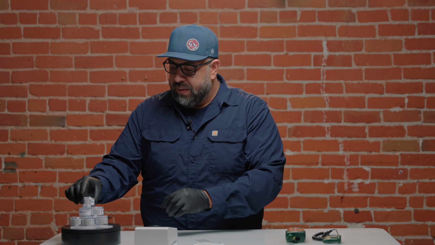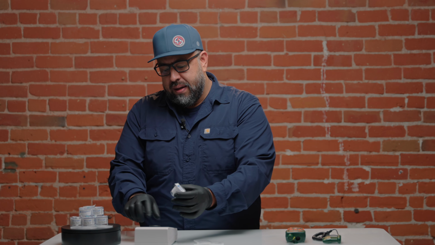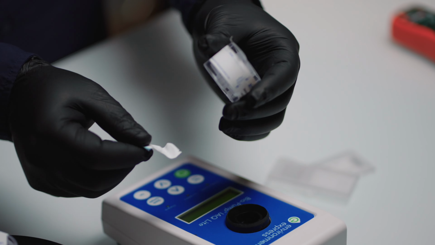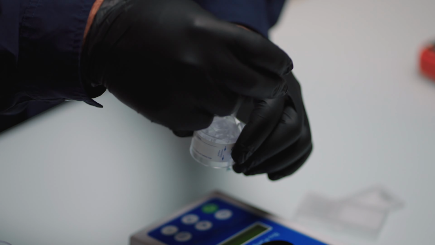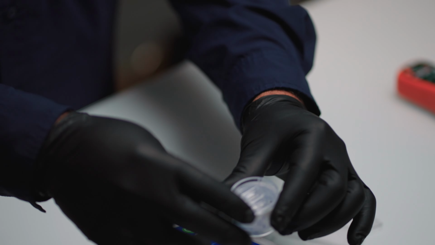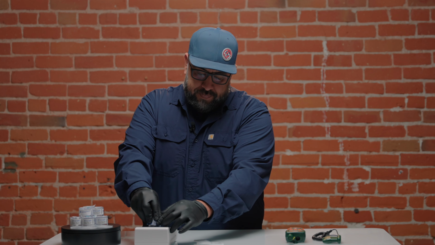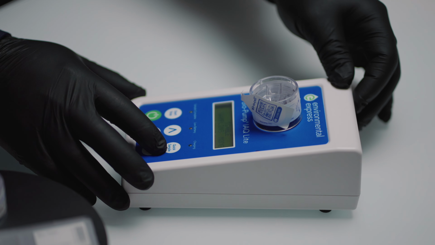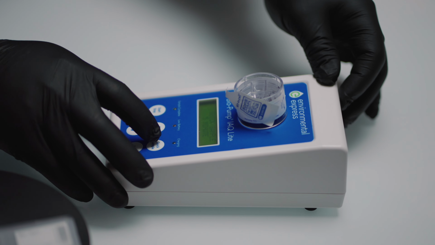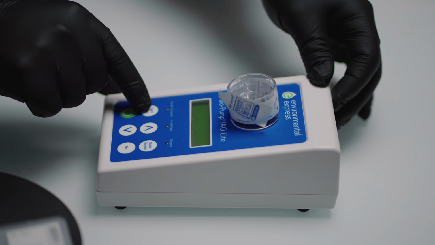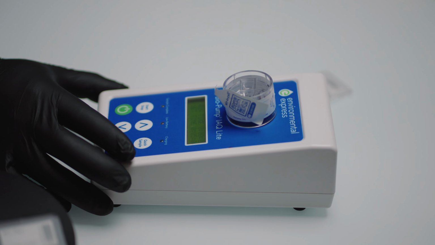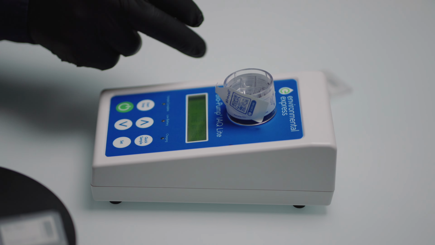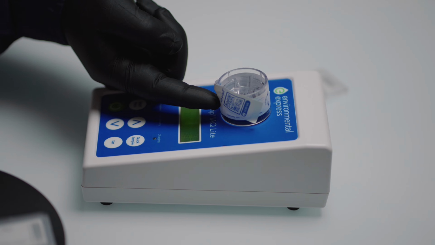So next, we're going to take the cassette, turn the pump on, take the cassette, and go ahead and remove the openings and press it onto its location here on the pump. Once it's set, we're going to go ahead and turn the pump on and set the time, and we'll go ahead and start the pump. This pump is drawing air in, and there's a media there inside that's going to be collecting the spores as the air passes through the pump.